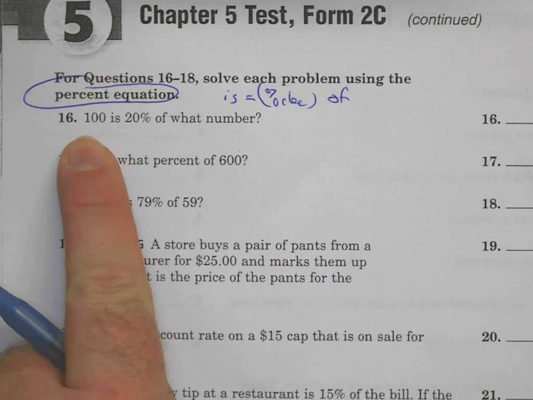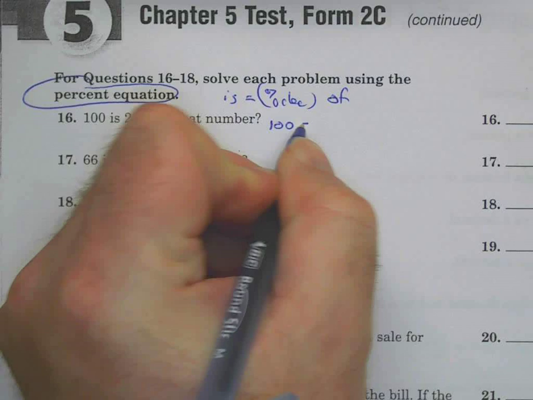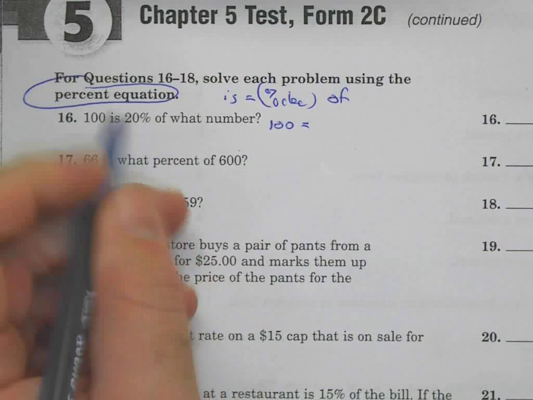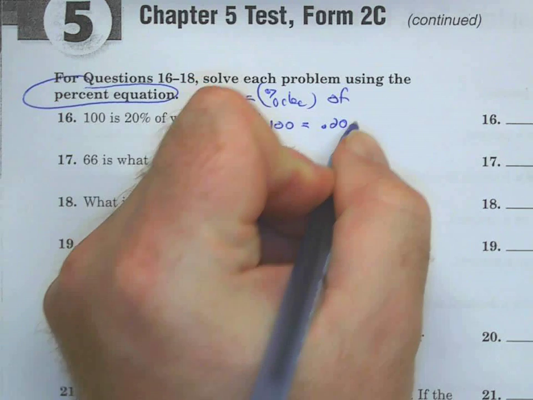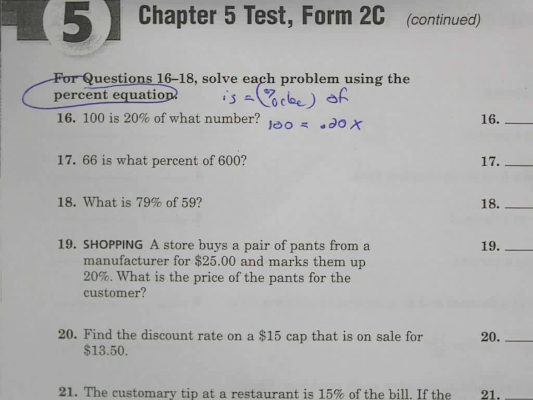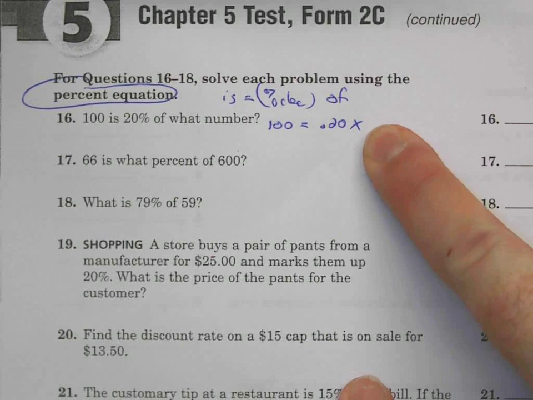So now, 100 is 20% of x. 20% will be my percent decimal, 0.20 x. That's perfectly set up. Now, as long as you can show me your work, I'll let you double check everything with a calculator. If I have 0.20 x right here, who wants to raise their hand and tell me what I divide each side by to get x by itself?